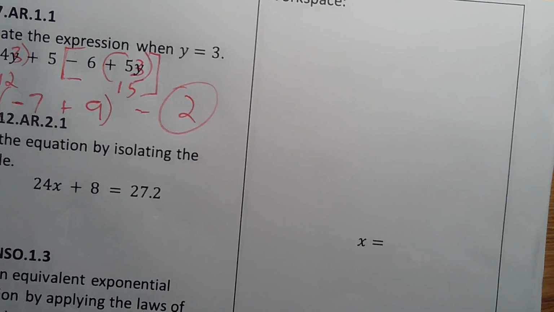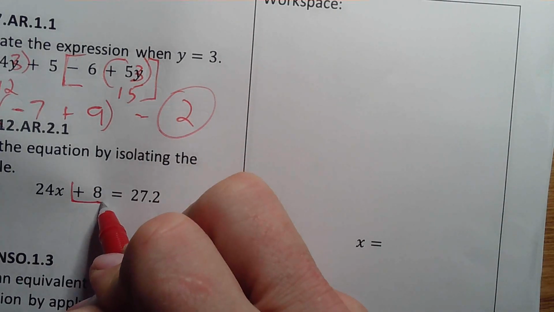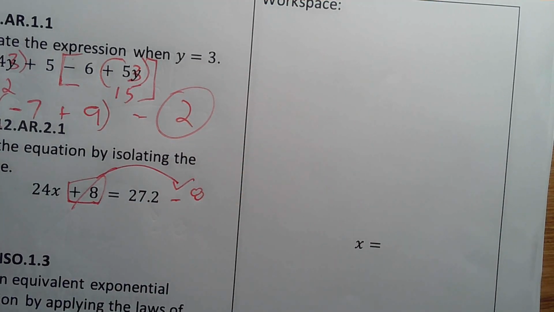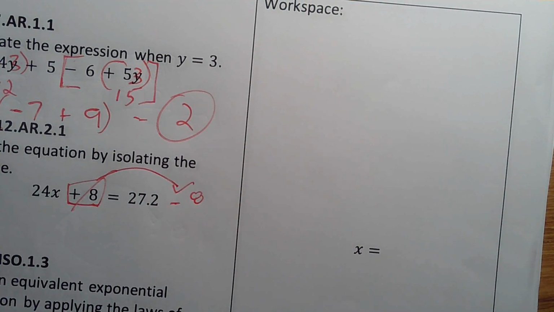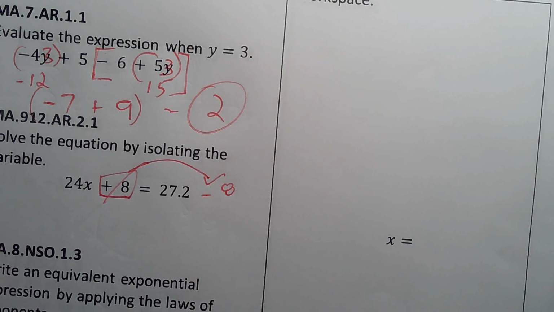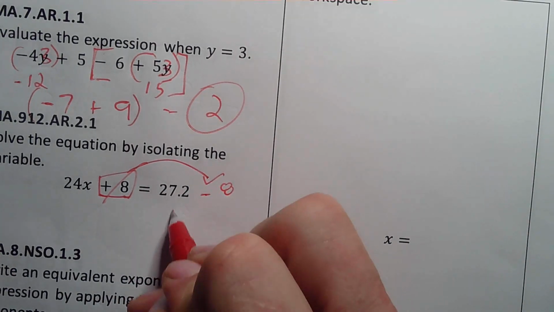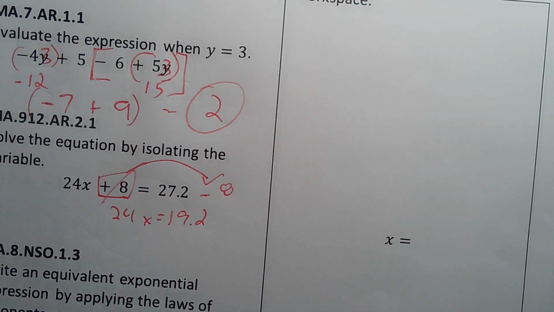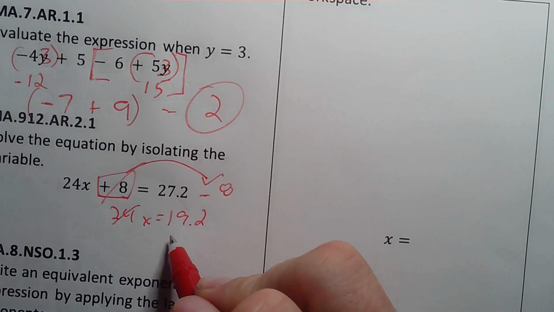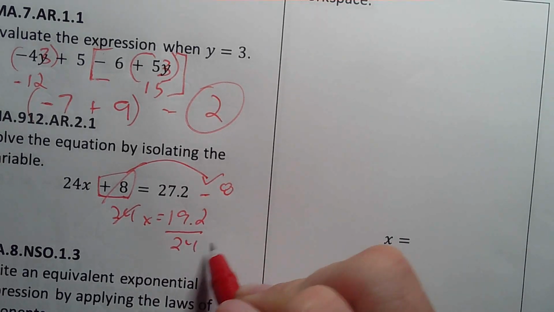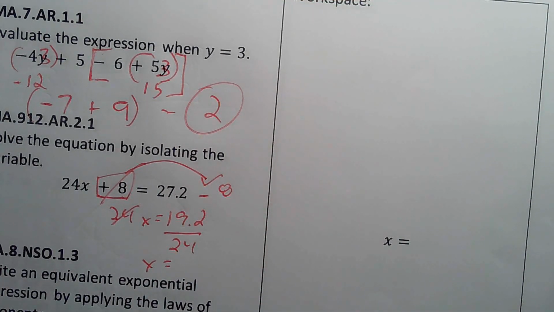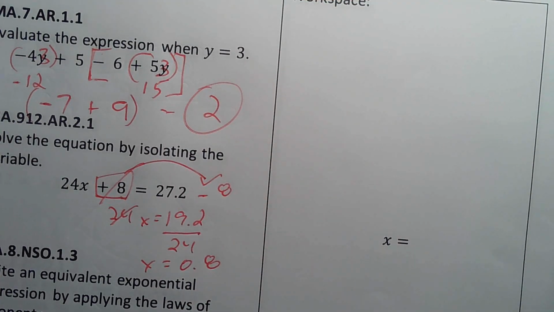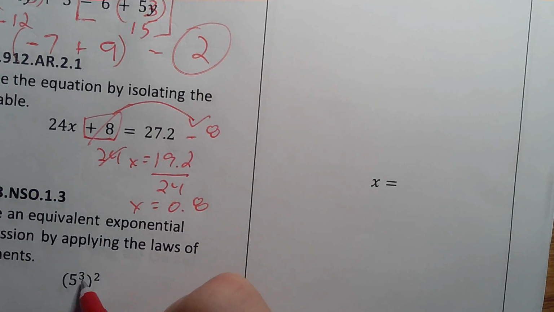All right, so now we got this guy here. This one's positive, so I'm going to move this over here. Subtract 8 from both sides. We have 27.2 minus 8 equals 19.2. 24x equals 19.2. Divide both sides by 24. And x is going to be equal to 0.8.